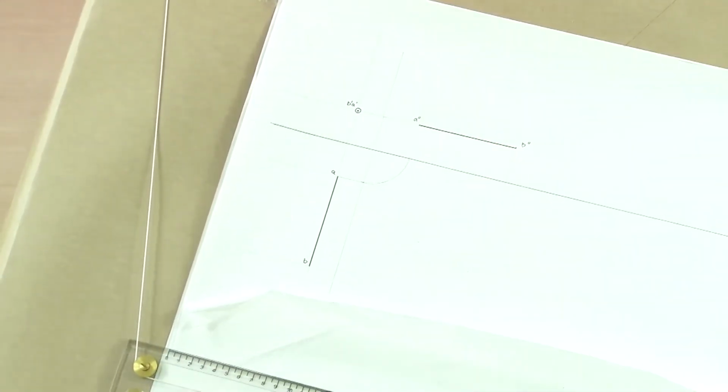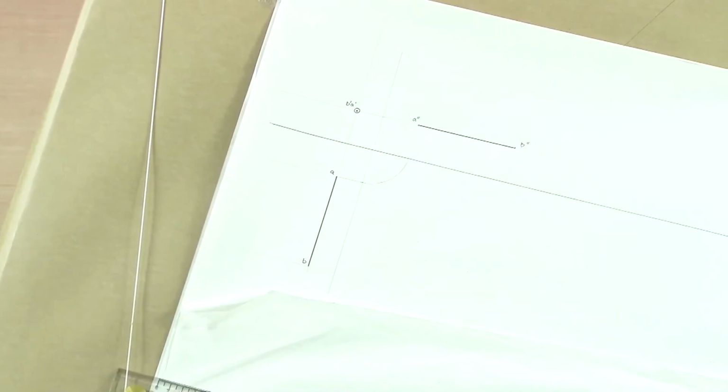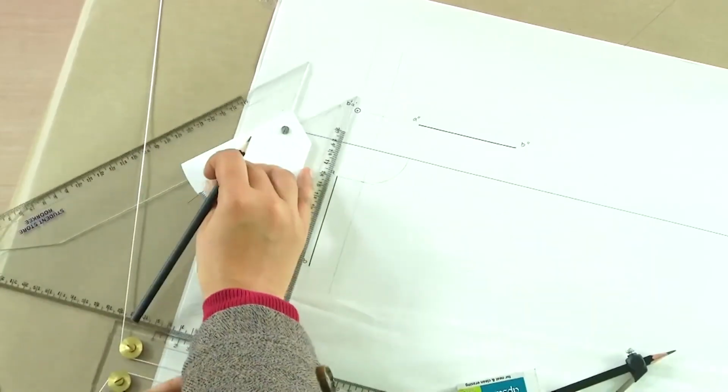So, here we fulfill the condition which is given here, that the line is of length 80 mm. So, we have to now dimension this line.